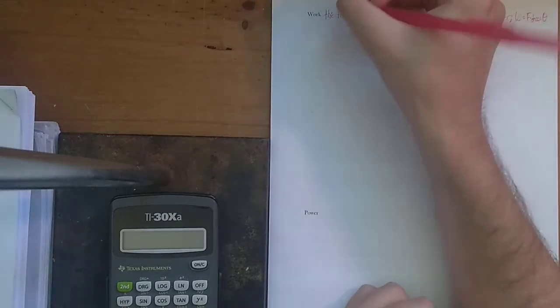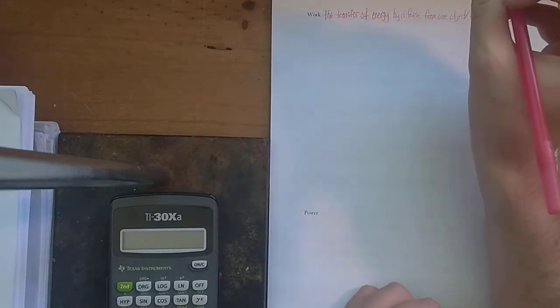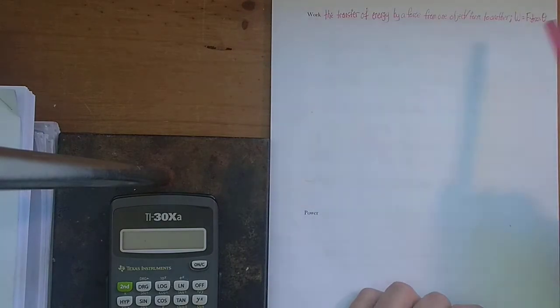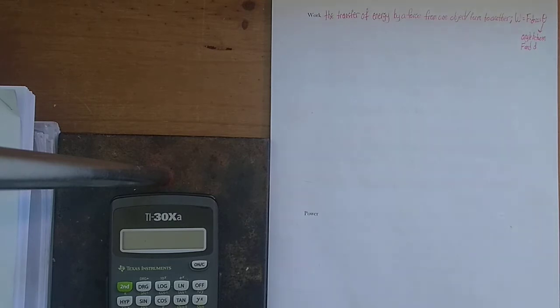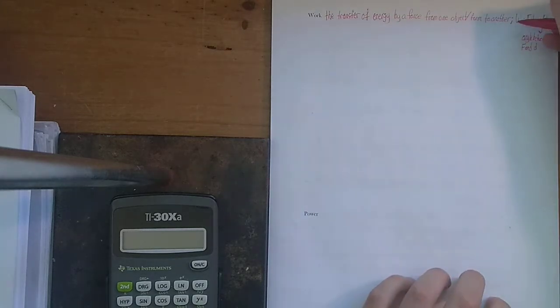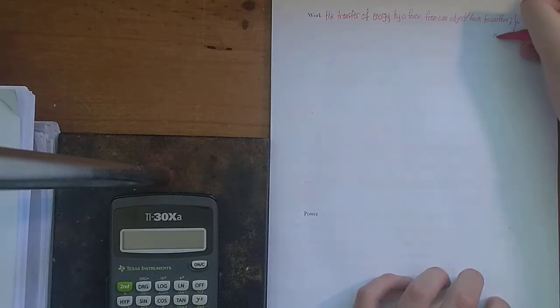So, a couple things about work. Obviously work is W. F is the force that you're talking about. D is the displacement. This theta here is kind of interesting. Theta is the angle between the force and the displacement. Okay, if I said distance, I apologize. Force times displacement times the cosine of theta, where theta is the angle between those two vectors. And of course we know that work is measured in joules.